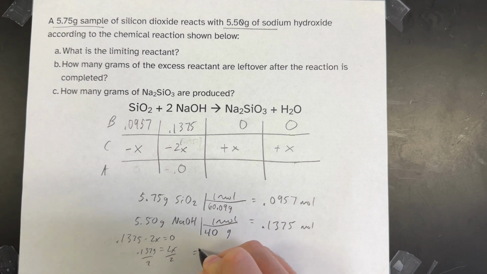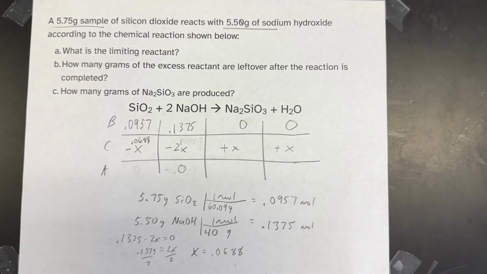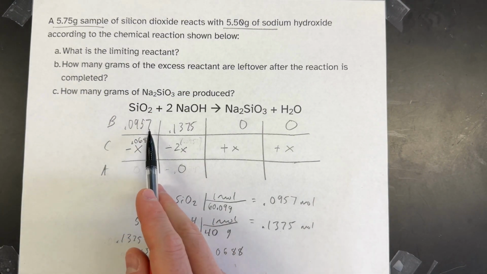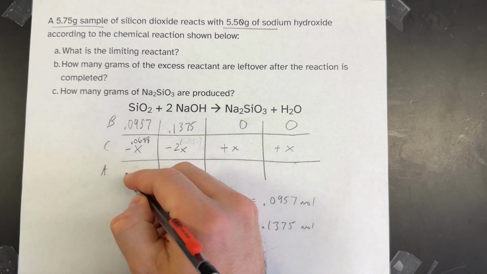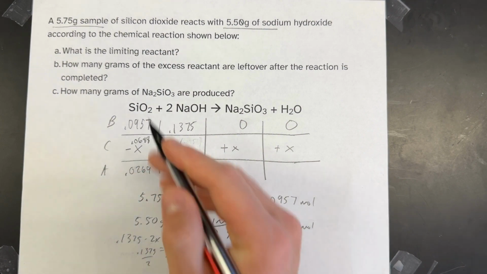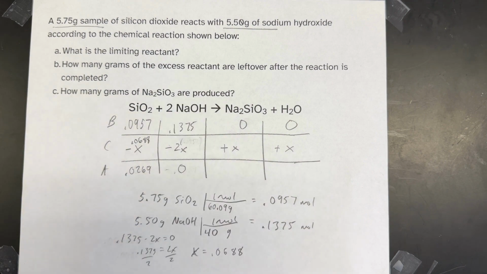Divide both sides by 2. And I know that x will be 0.0688. And so now I can plug that in, 0.0688, to get, so 0.0957 minus 0.0688 to get 0.0269. Now, because this is a positive number, I know I picked the correct limiting reactant.